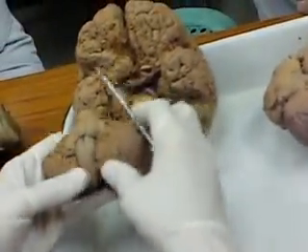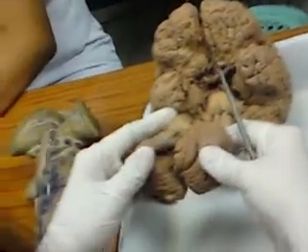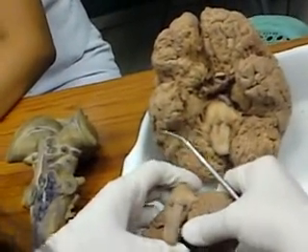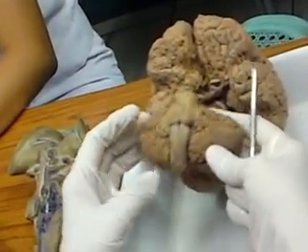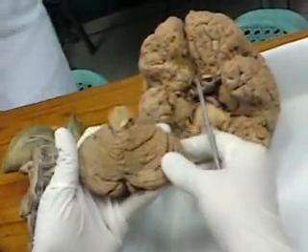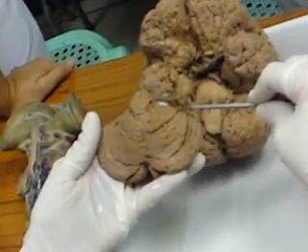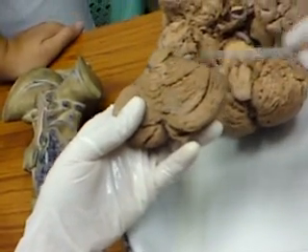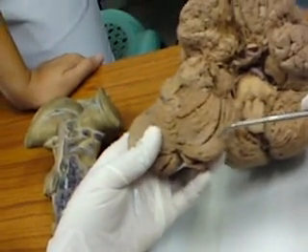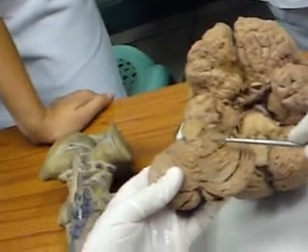Okay? Now, your cerebellum is divided by the primary fissure, which divides the cerebellum into the anterior lobe and the posterior lobe, and therefore you can see that the posterior lobe is much bigger than your anterior lobe.